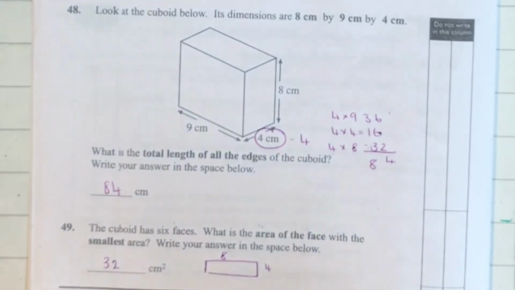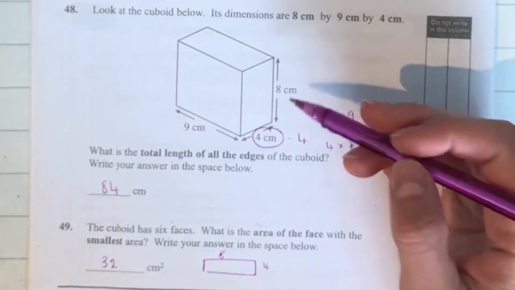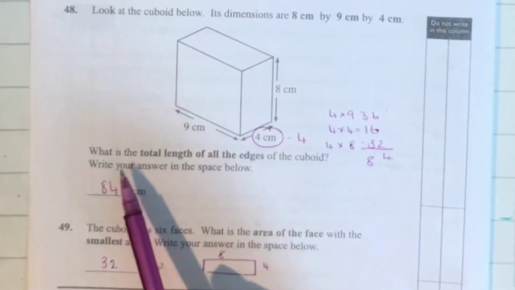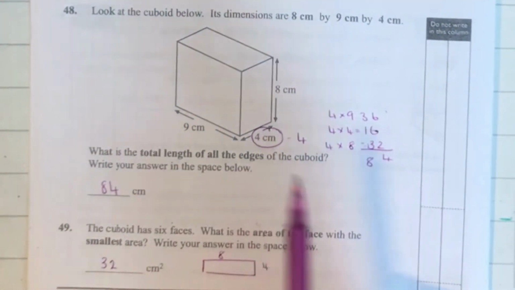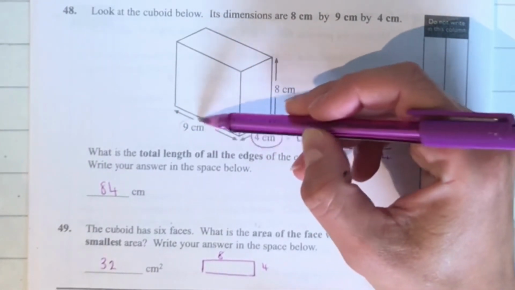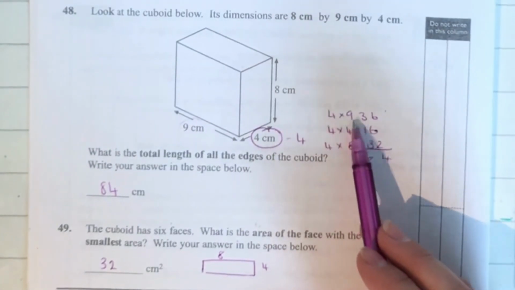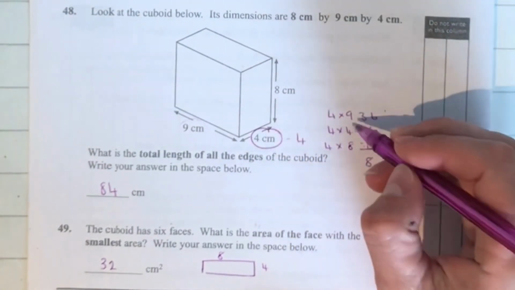Question 48, we've got a cuboid. Its dimensions are 8 by 9 by 4, and you can see them written on. It says, what is the total length of all the edges? You've got 4 edges that are 9 centimetres, so I've done 4 times 9, which is 36.